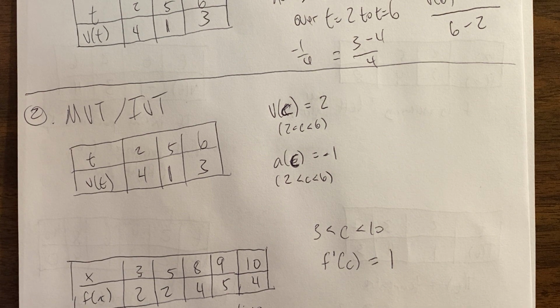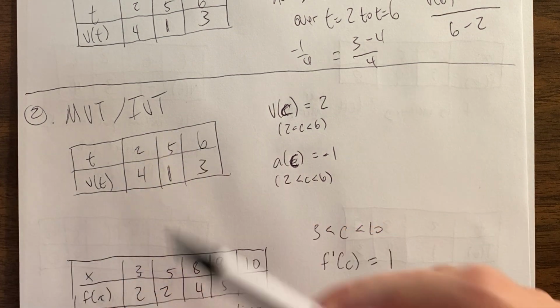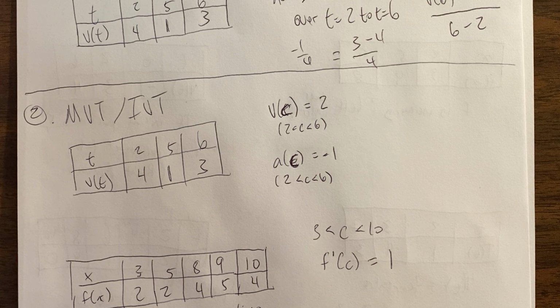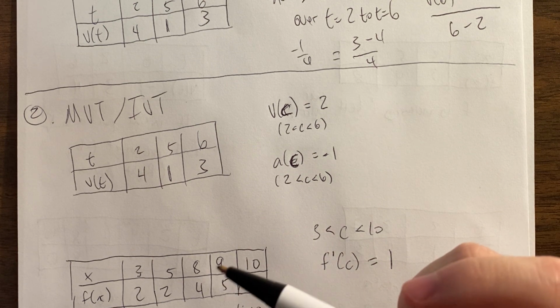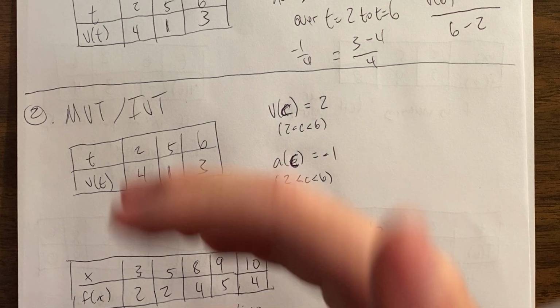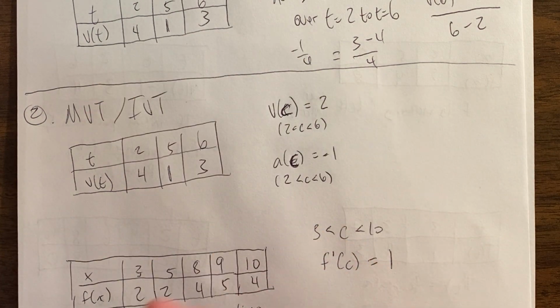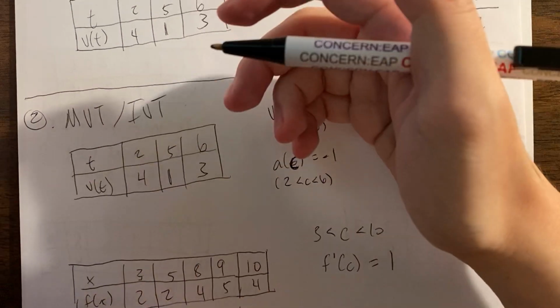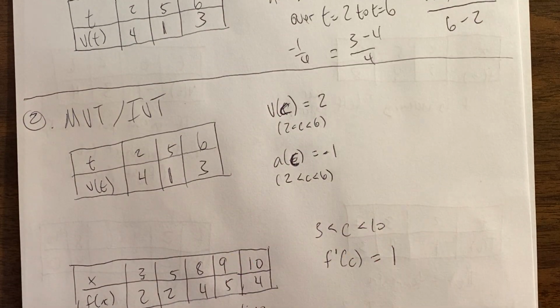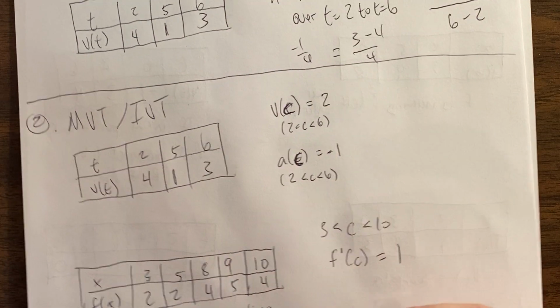And so remember that MVT and IVT are existence theorems, and that's how you know that it is an MVT or IVT question. Because MVT and IVT are existence theorems, they're not going to actually find you a t value. What they do is show you that a certain t exists, whether it's about the function or the derivative.